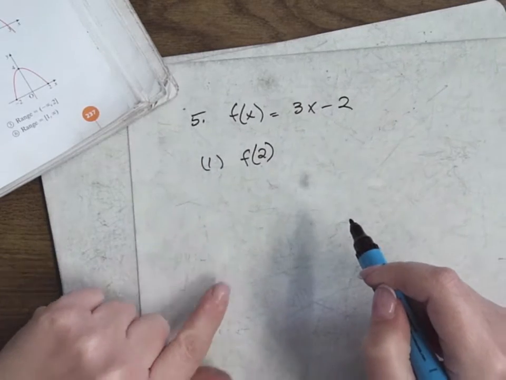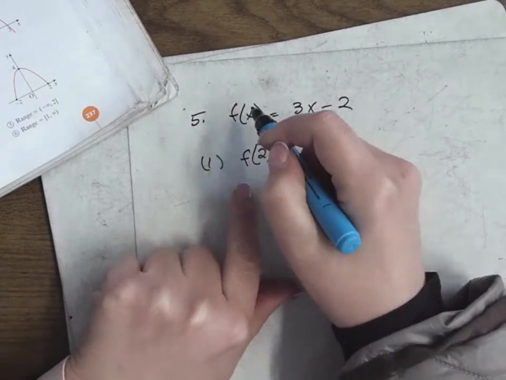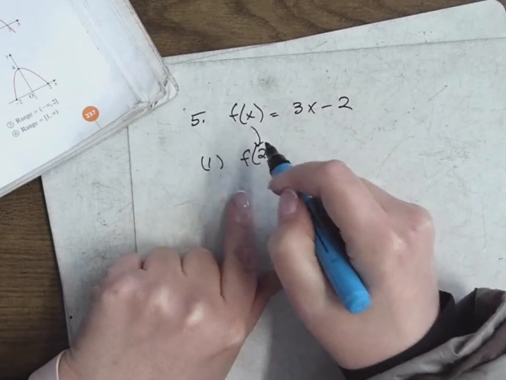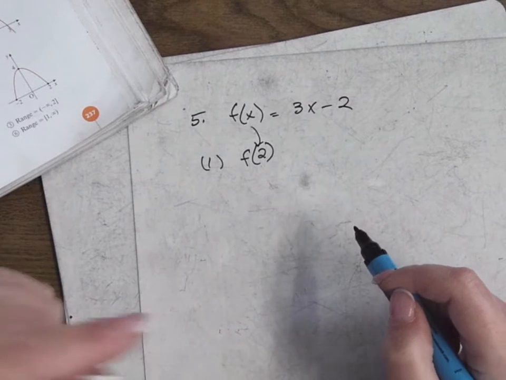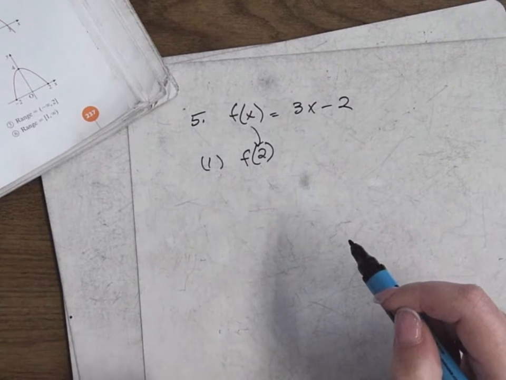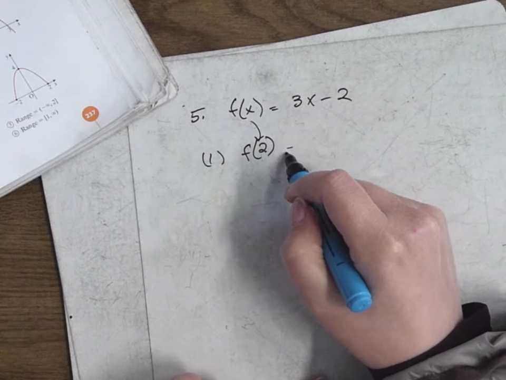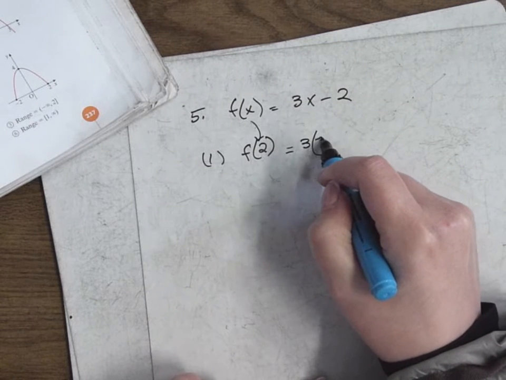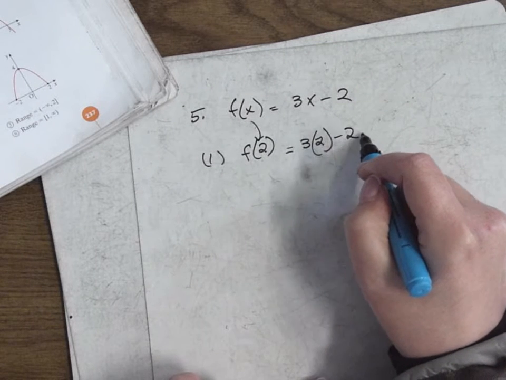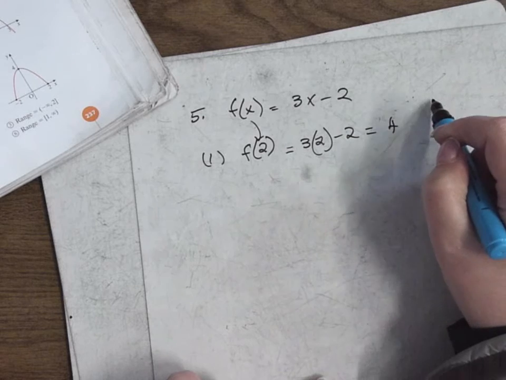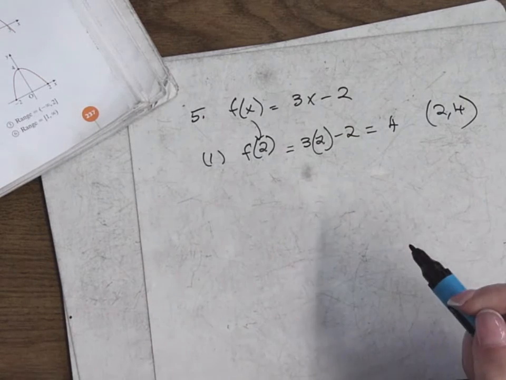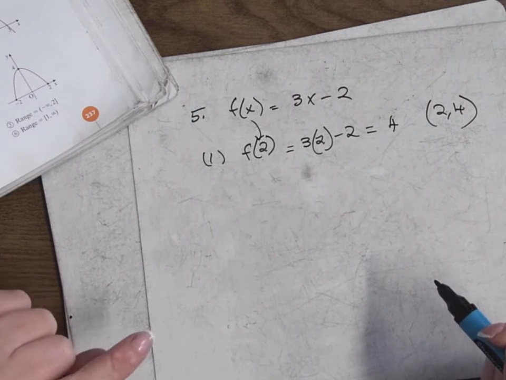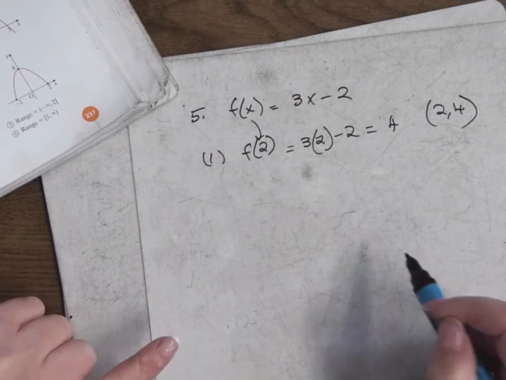So f of 2 means everywhere I see an x, it's normally f of x. Inside the bracket there's a 2, so that means you put it in for x. It's the input. So it's 3 times 2 minus 2. That's 4. So you put in a 2 and you got out a 4. You don't need to write the couple, but going forward, you write it for the point, for graphing further on.